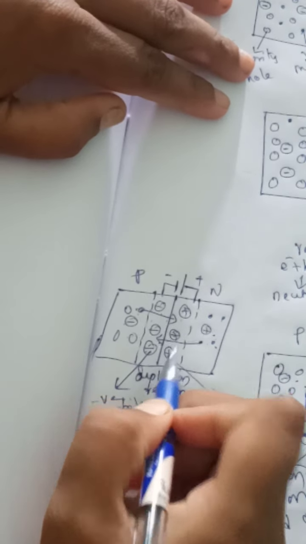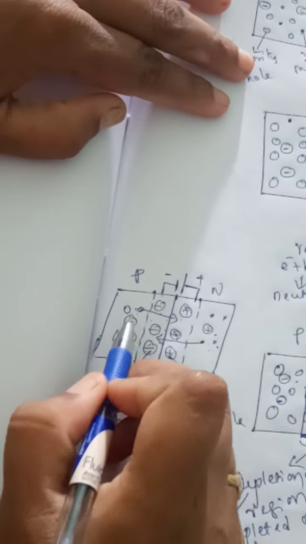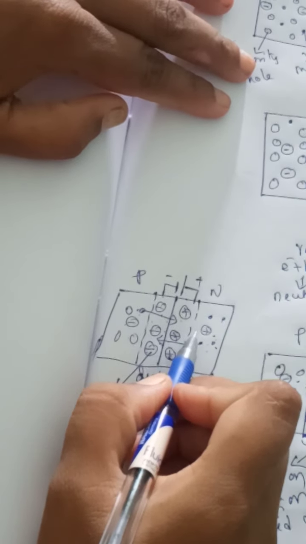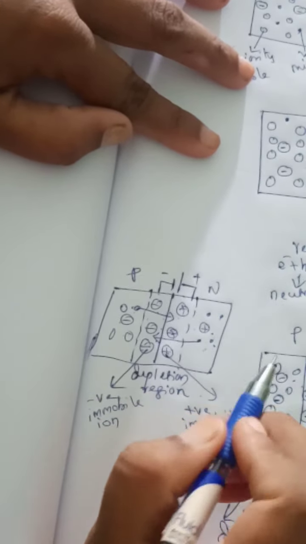Similarly, the positive immobile ions present near the junction in the n region never allow holes to enter the n region. In such a way, a PN junction diode is formed.